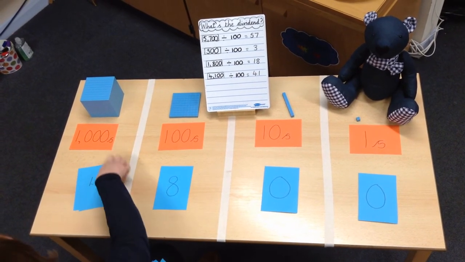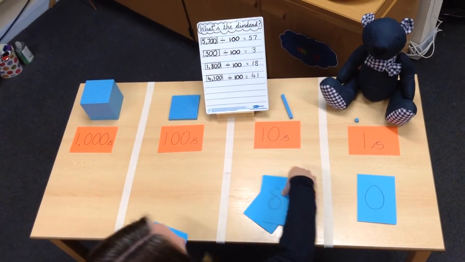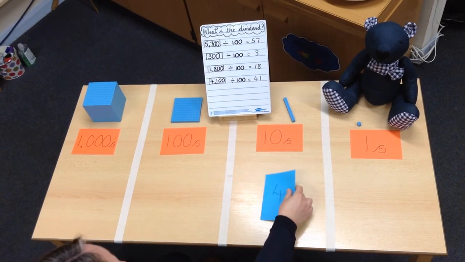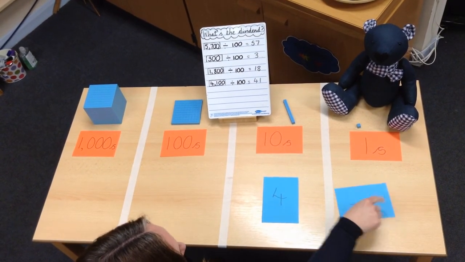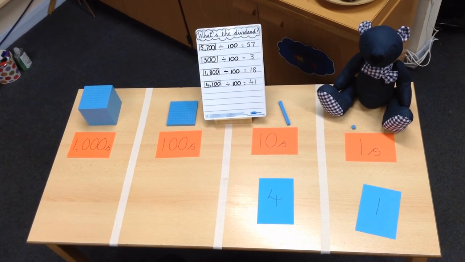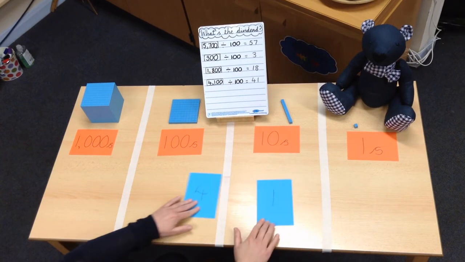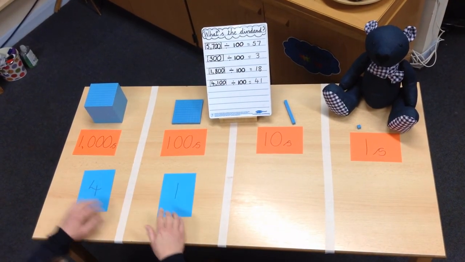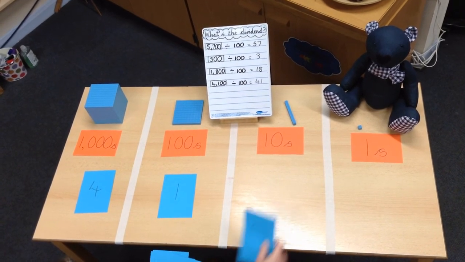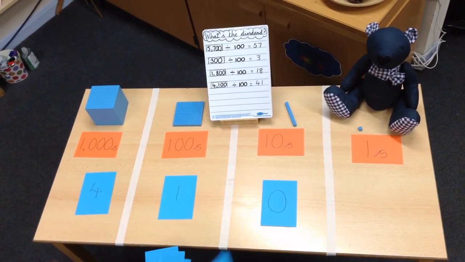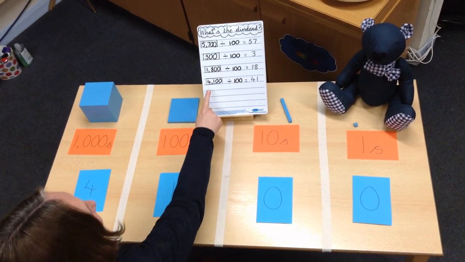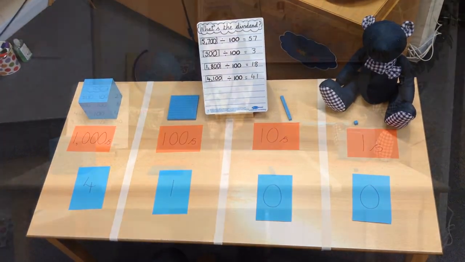Let's try the final one together. Our quotient was 41 and we needed to work out what the dividend was. I think you probably know what I'm going to do. Times it by 10, times it by 100. Where are my zeros? Here they are. Replace the spaces with the zeros. So my dividend was 4,100.